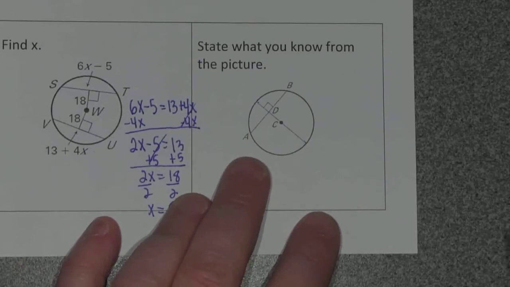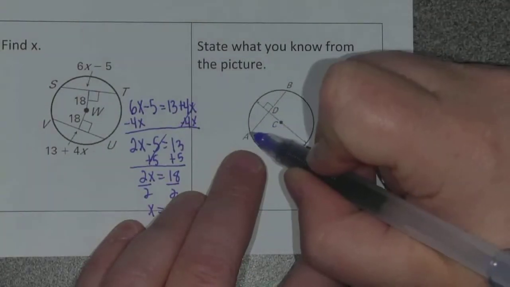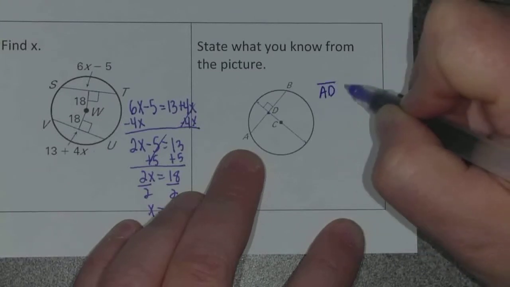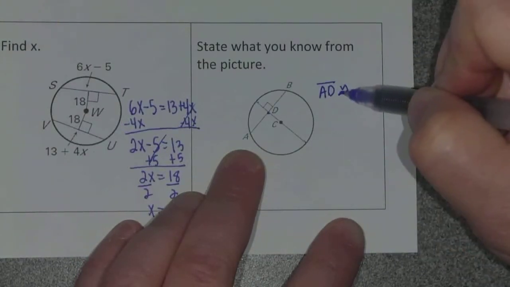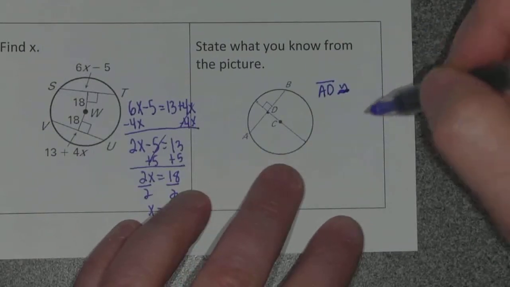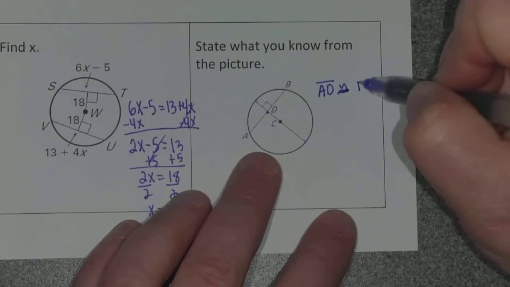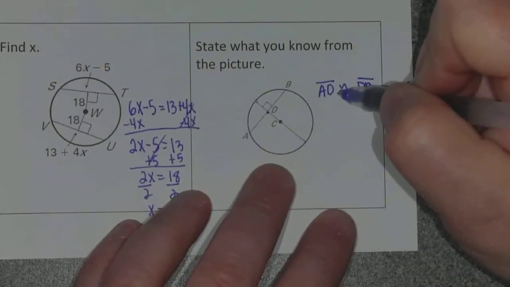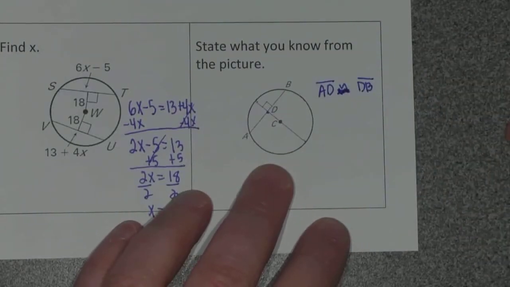So do you know some pieces that are equal here? A and B. Yeah, so let's go to the middle though. So A to D is congruent. Oh my gosh, my congruent sign is funky. Sorry. Okay, so AD is congruent to DB. We know that those measure the same because they are bisected by that diameter.